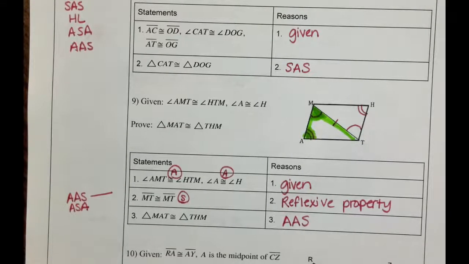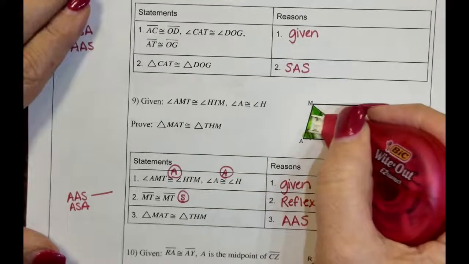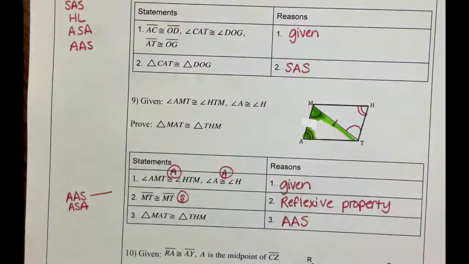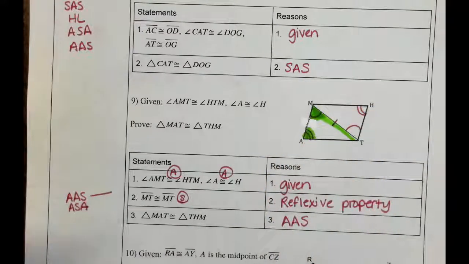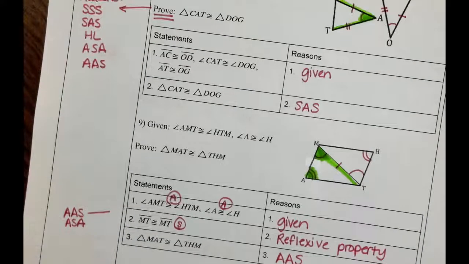Let me take this out so it won't be confusing when you look at it. I got rid of that extra line, but I wanted you to see how they're not included. That's how it always works. So let's go back over here and start with our given.